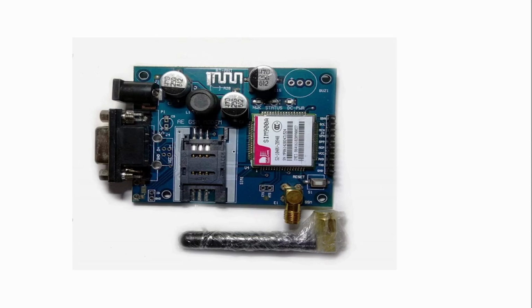One more thing: as I told you earlier, we are going to use UART to control or program this module. For UART you know that we need three pins: TX, RX and ground. You have to connect these three pins, and using UART you can send these AT commands or whatever configuration is required to the module, and the module will work accordingly.